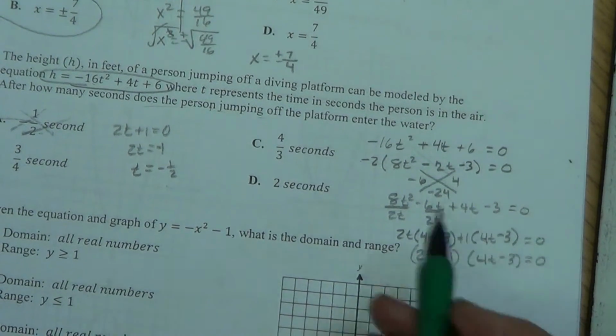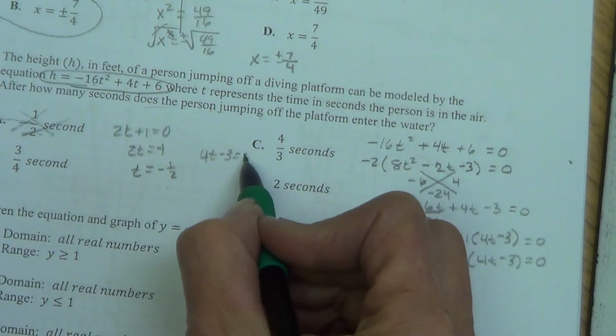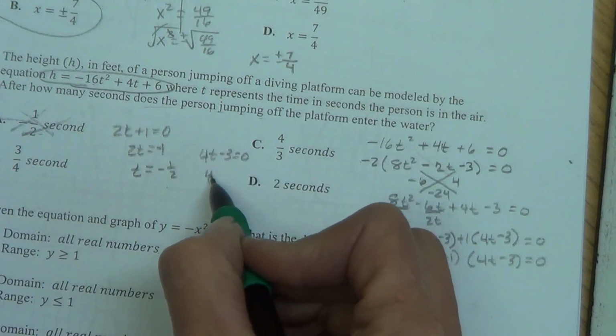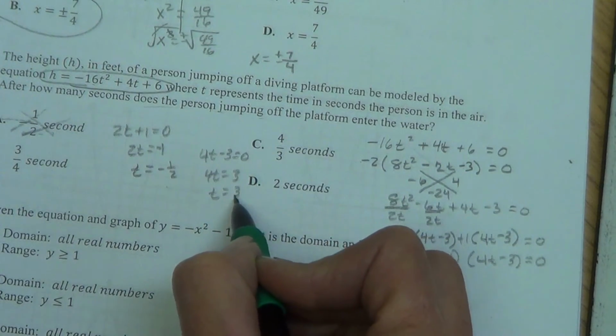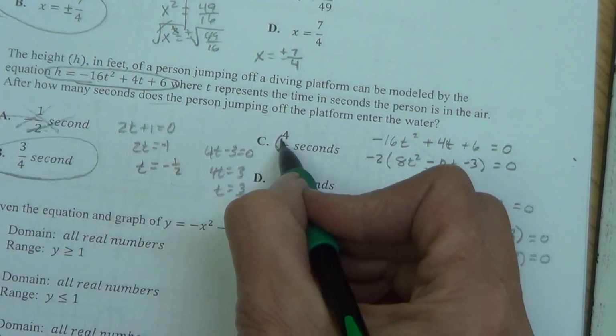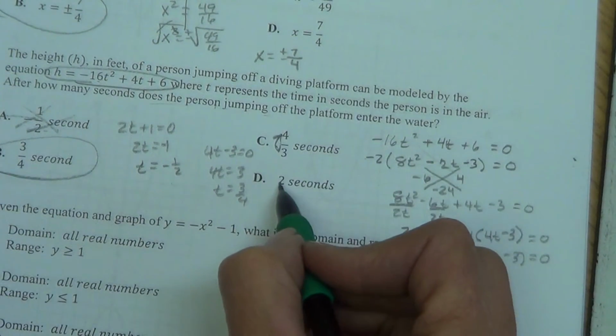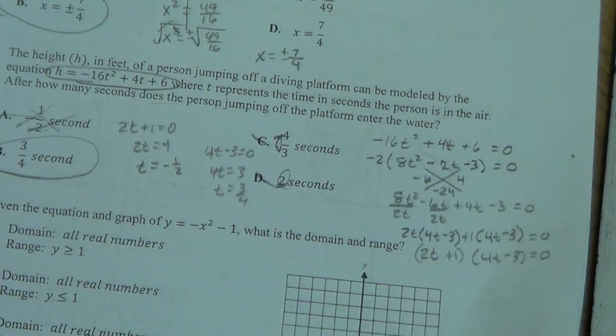Okay, 4t minus 3 would be 4t minus 3 equals 0. Add 3 to each side, 4t equals 3. Divide by 4, t equals 3/4. 3/4 of a second right there. Here they got them flipped. And here, 2 seconds, that's just not right. Okay?